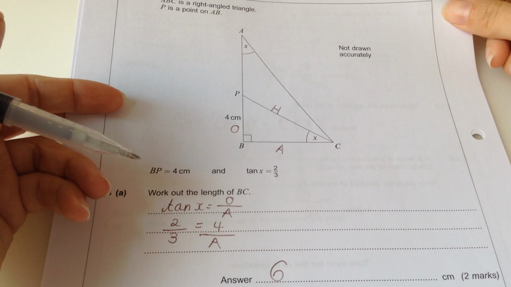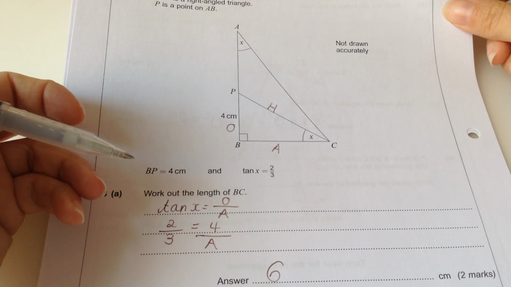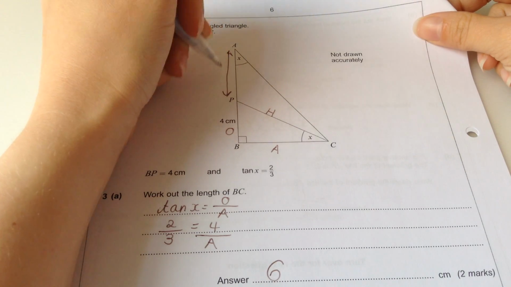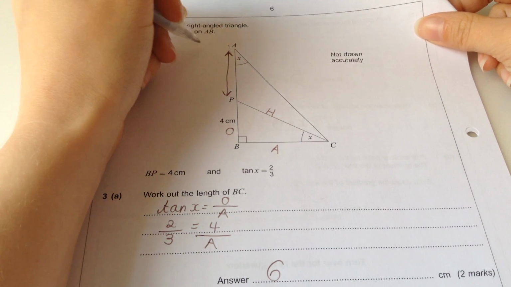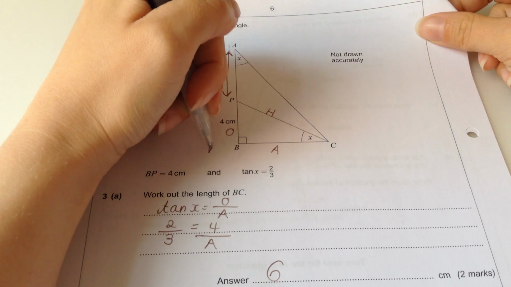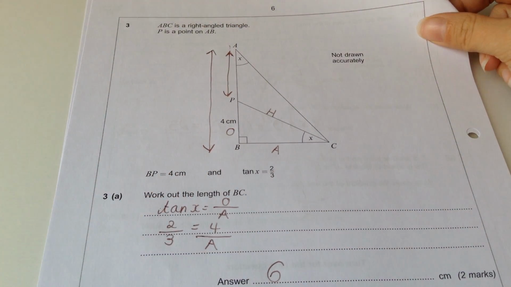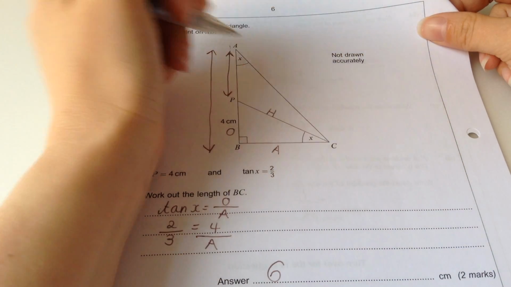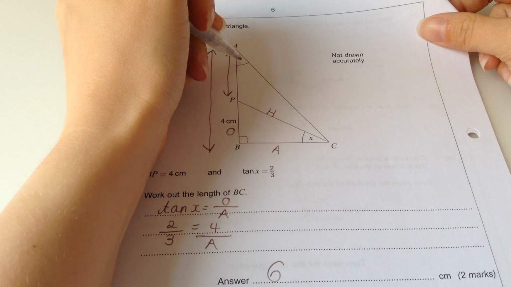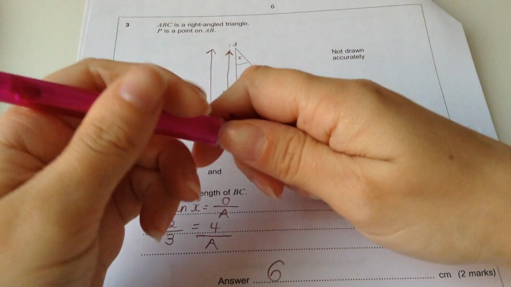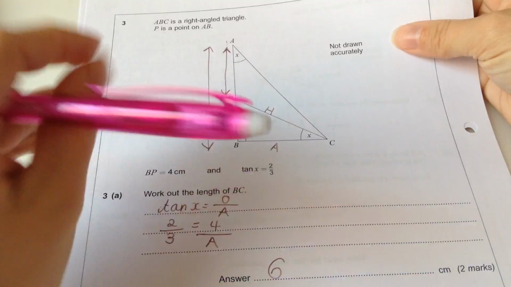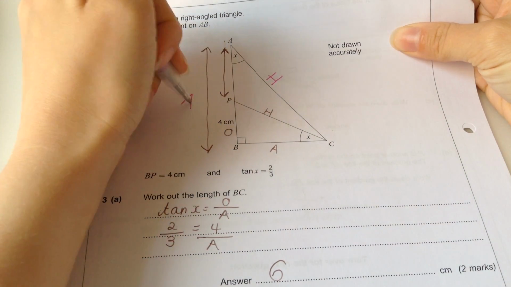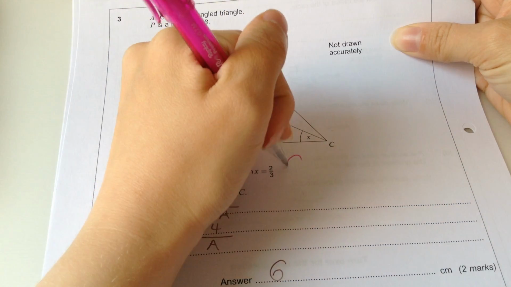Work out the length of A to P. Okay, well, I can't work that out, but I could work out that. But the angle there is not x. The angle there is x, so I'm going to have to use that angle instead, which means I'm going to have to relabel this because things are different now. So now this is the hypotenuse, this is the adjacent because it's with the angle, and this is the opposite.